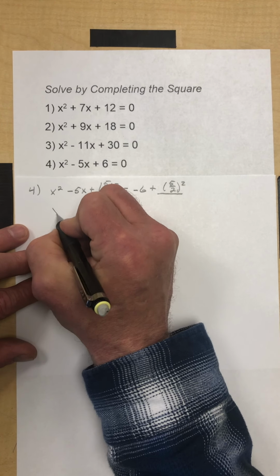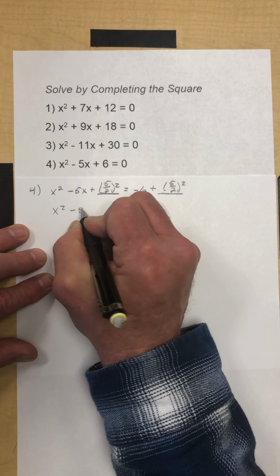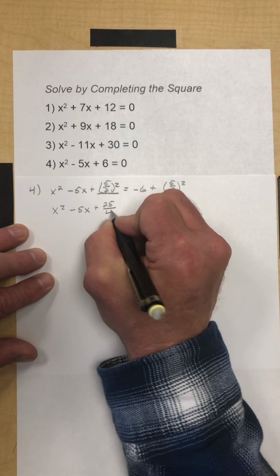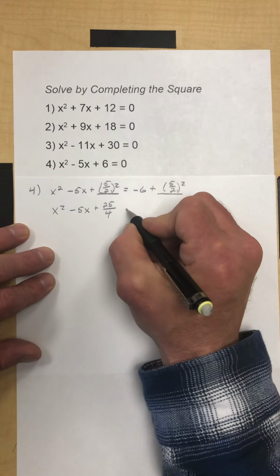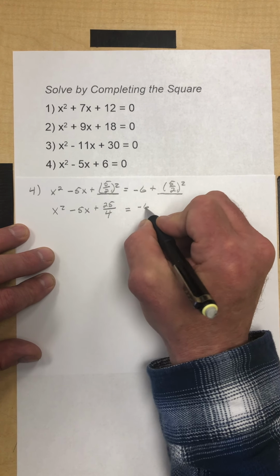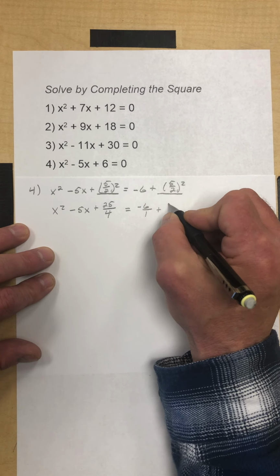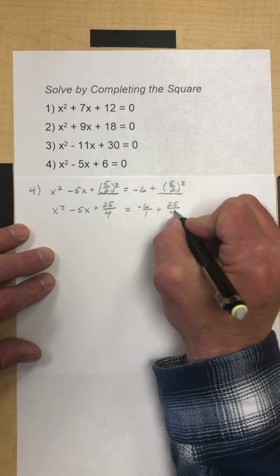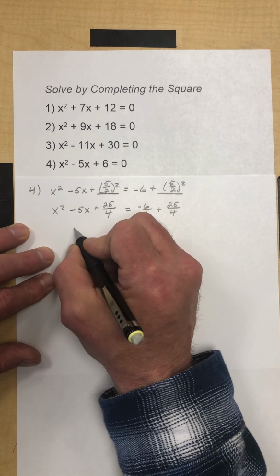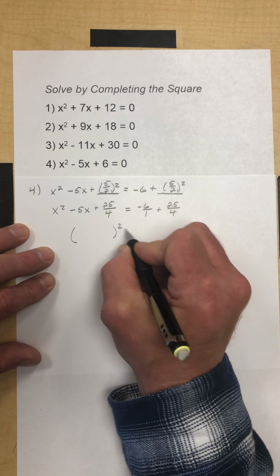So this is x squared minus 5x plus 25/4, and that is my perfect square trinomial. On the other side, I know I'm going to have to add these guys, so that's like -6/1 plus 25/4. I can factor this perfect square trinomial into the square of a binomial.